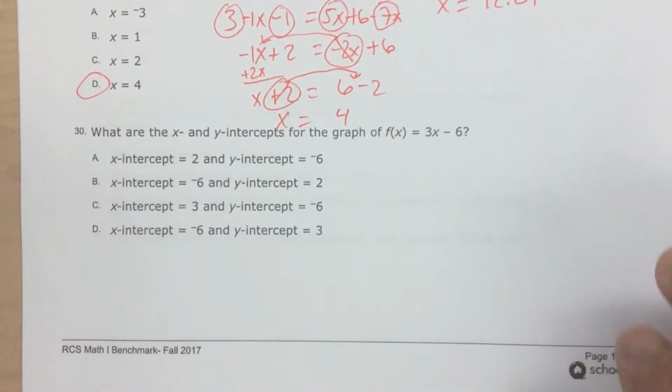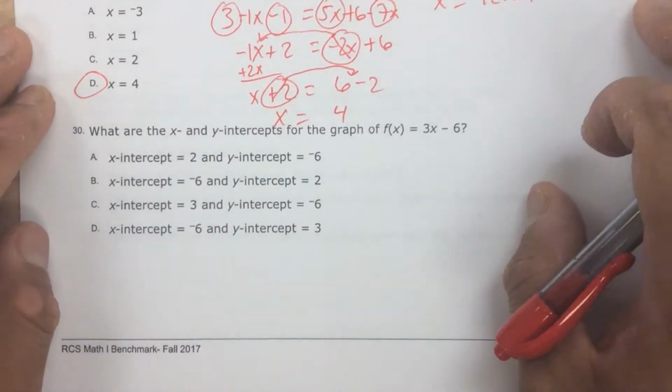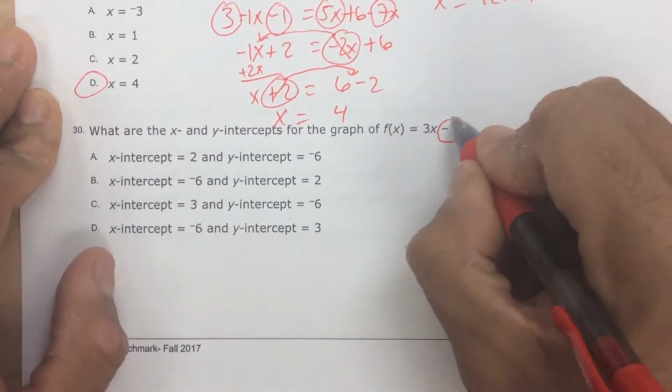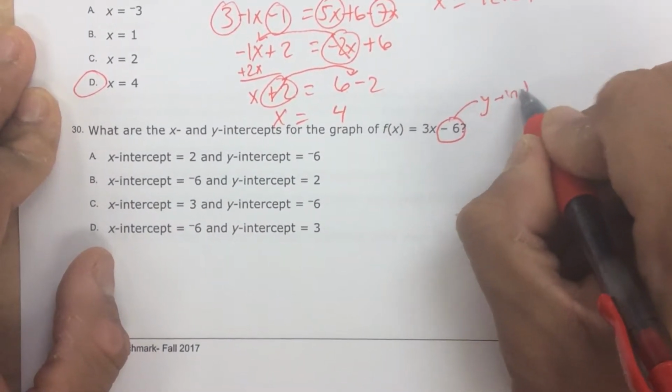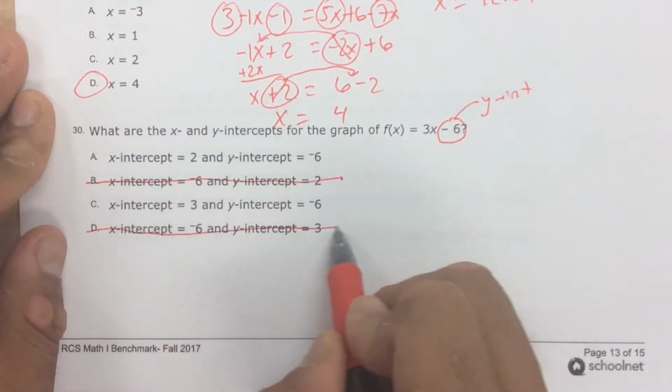Now number 30. What are the x and y intercepts for the graph? f of x equals 3x minus 6. Now, first thing, you will be able to identify that the y-intercept is negative 6. So that means answer choice B and D are out of the question.